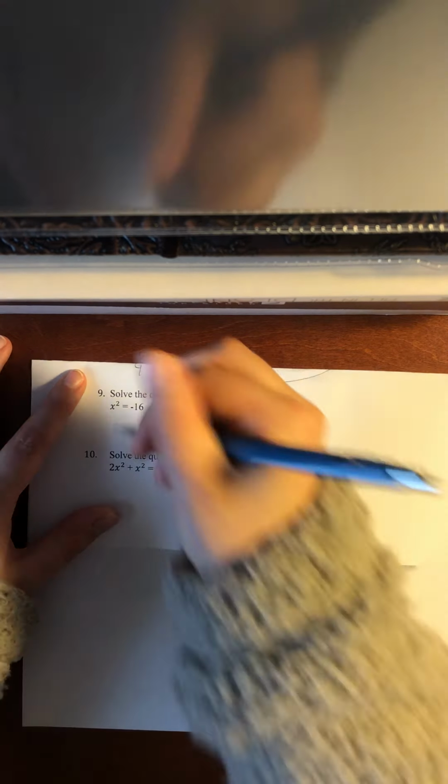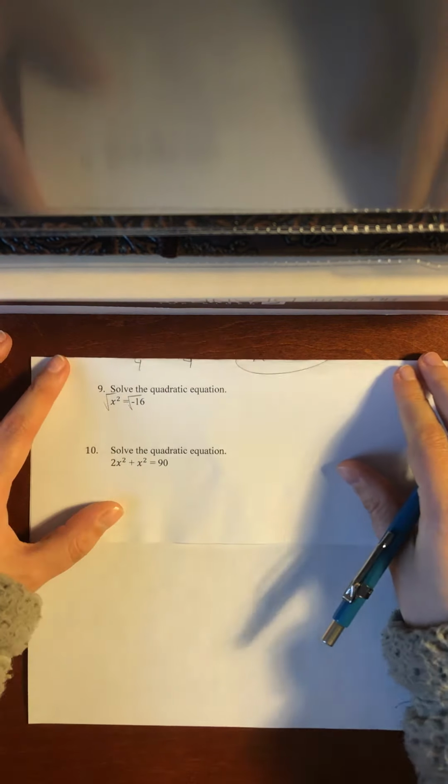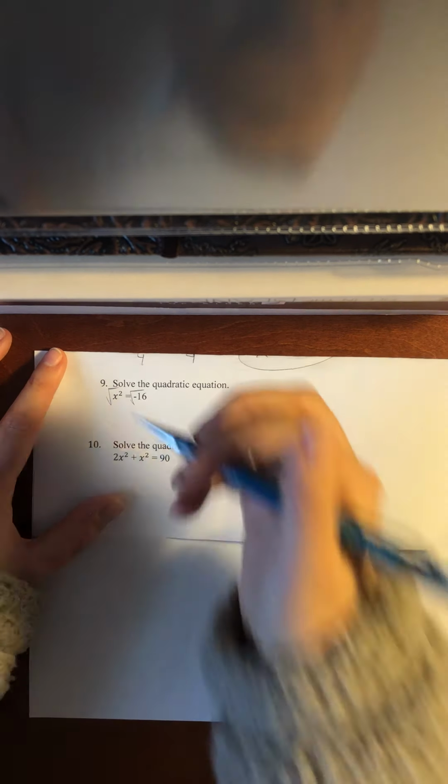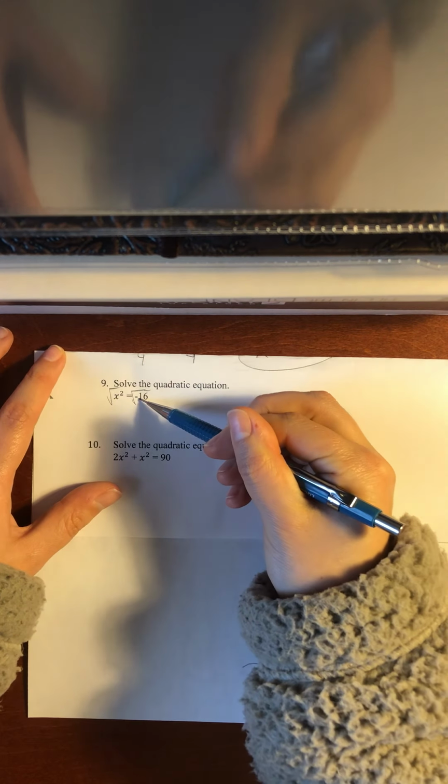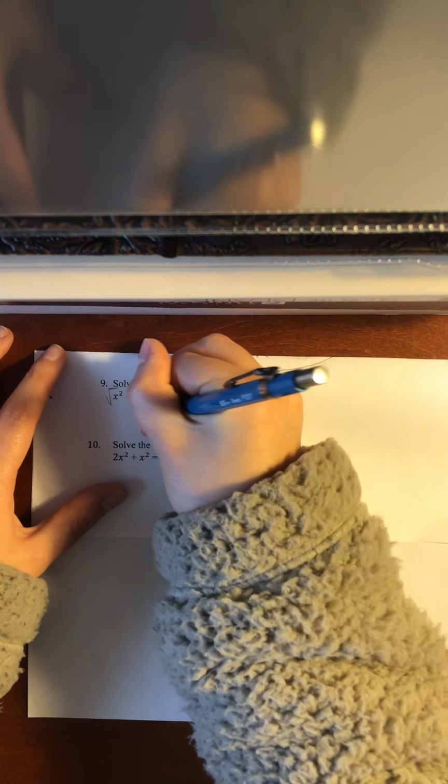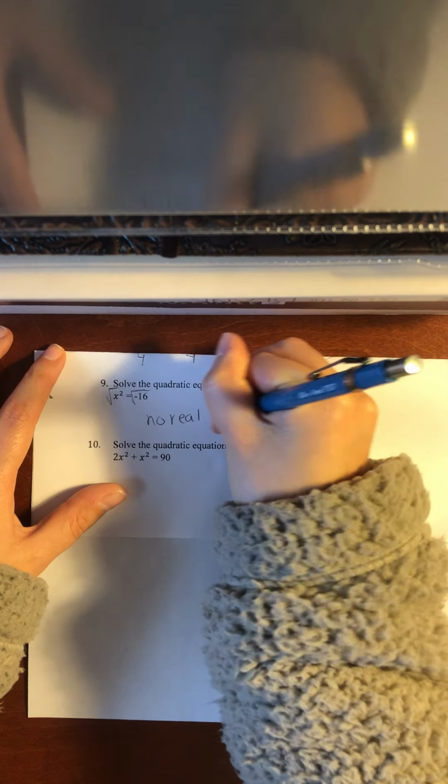Next, solve the quadratic equation. Well, if you try to take the square root of both sides here, you're going to get an imaginary number because you can't take the square root of a negative. So you just say no real solutions.